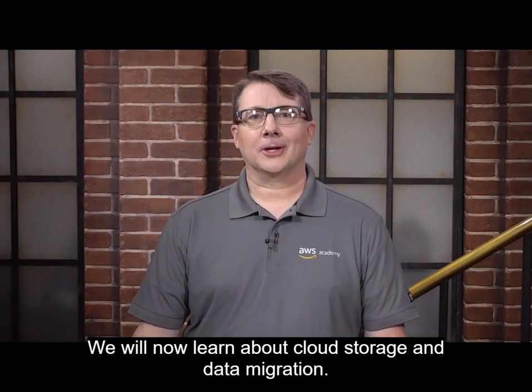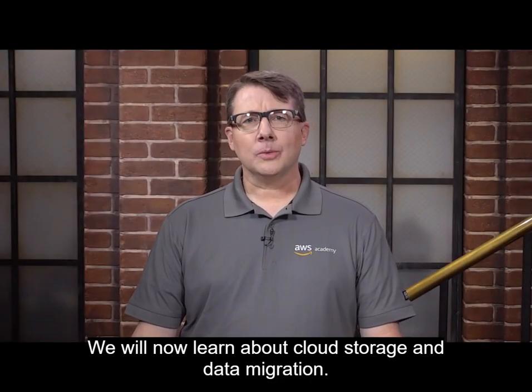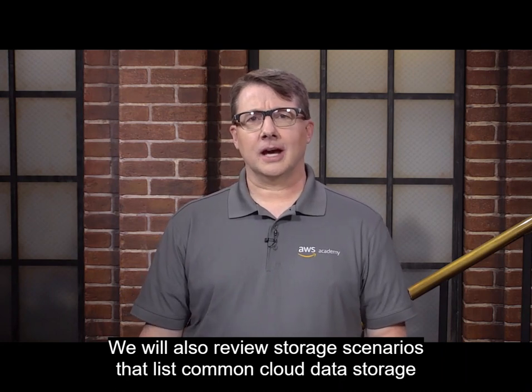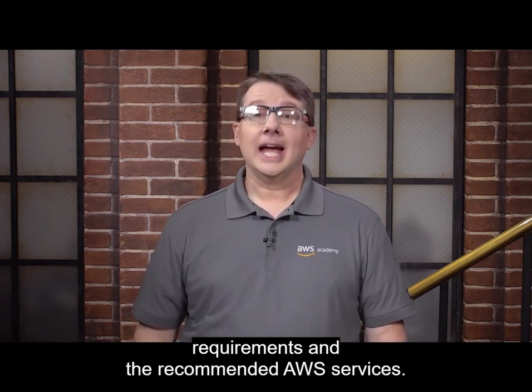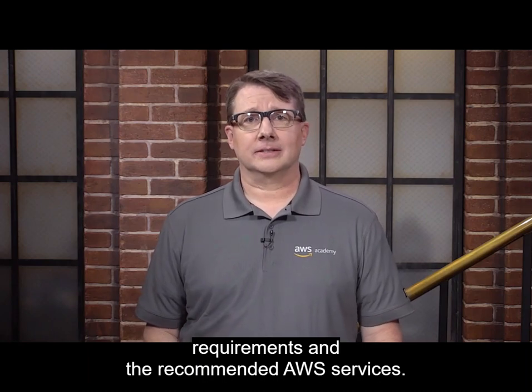We will now learn about cloud storage and data migration. We will also review storage scenarios that list common cloud data storage requirements and the recommended AWS services.